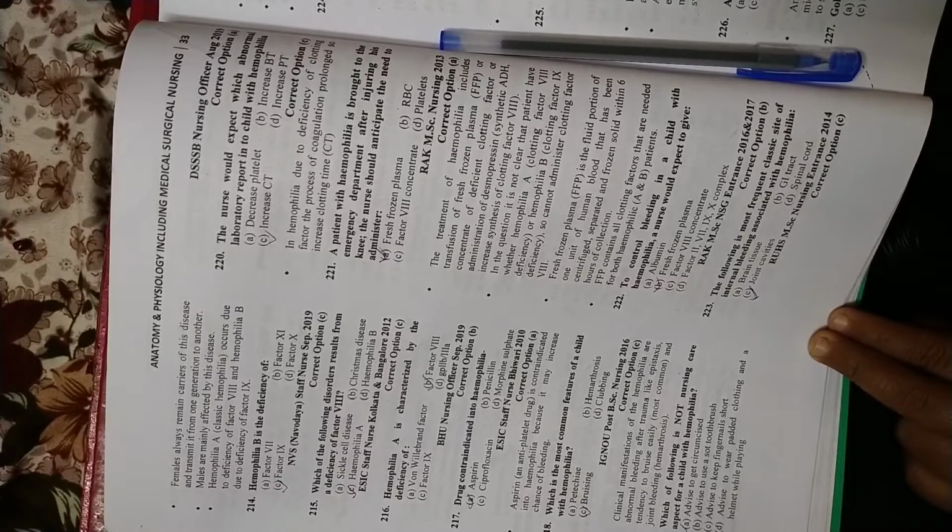Which of the following is the most frequent classic site of internal bleeding associated with hemophilia? The correct answer is joint cavities. Bleeding after minor trauma is the hallmark of hemophilia. Usually bleeding occurs in joints, hemarthrosis, and in soft tissues, the urinary tract, intracranial bleeding, and bleeding into deep body sites. These are rare.